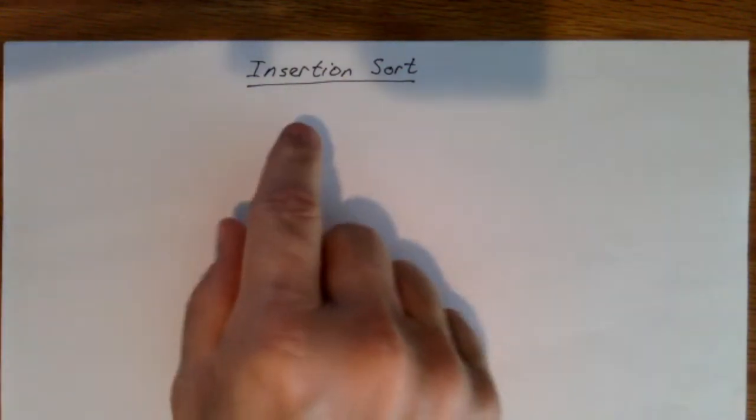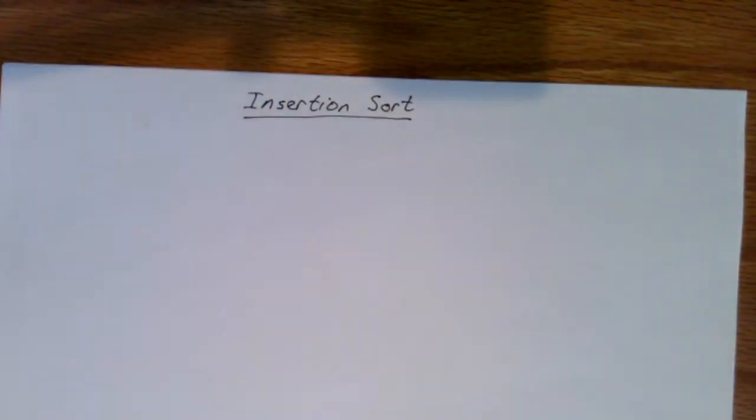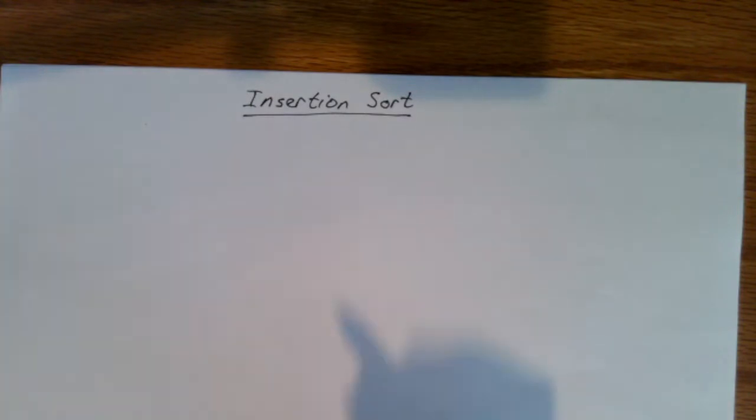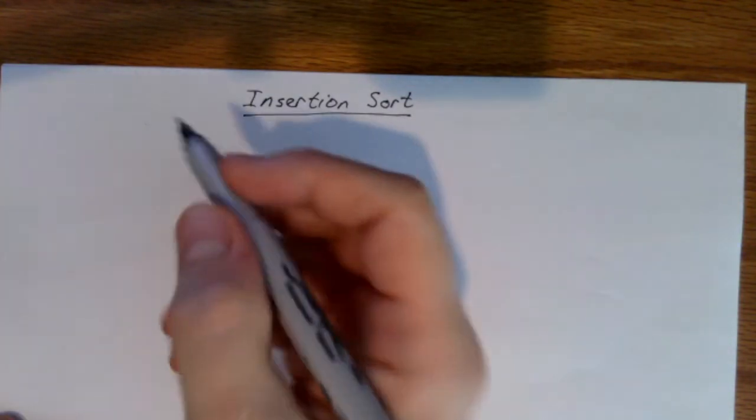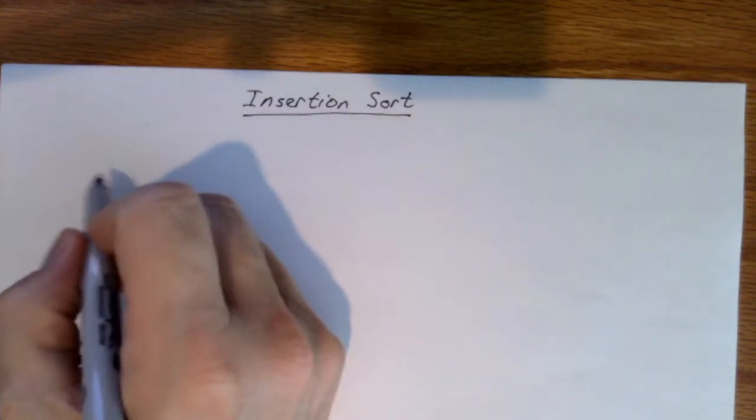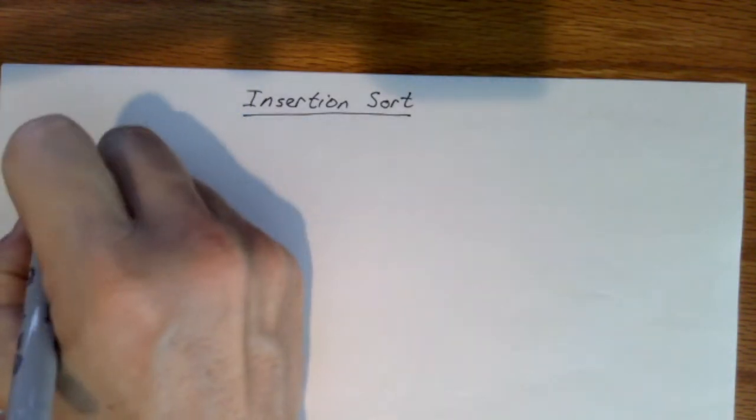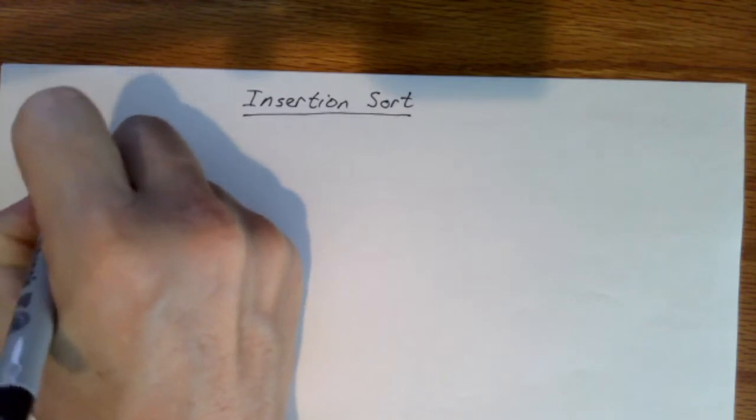In this video, we're going to analyze insertion sort. But before we do that, let me remind you of something I said in some earlier videos. In one of my earlier videos, we counted actual steps. So I would have code snippets like this.